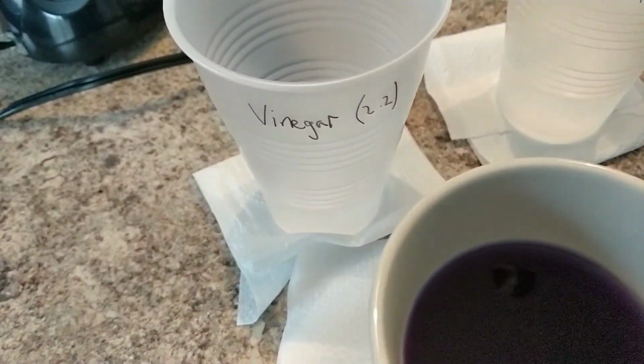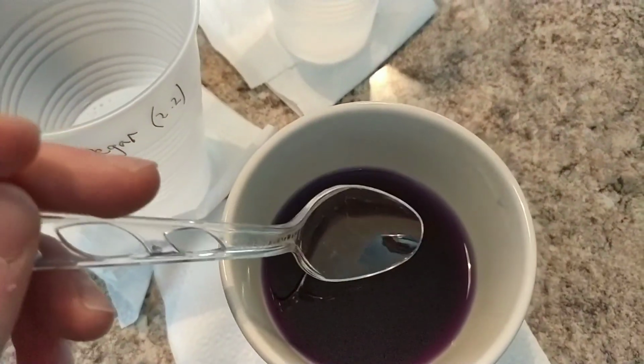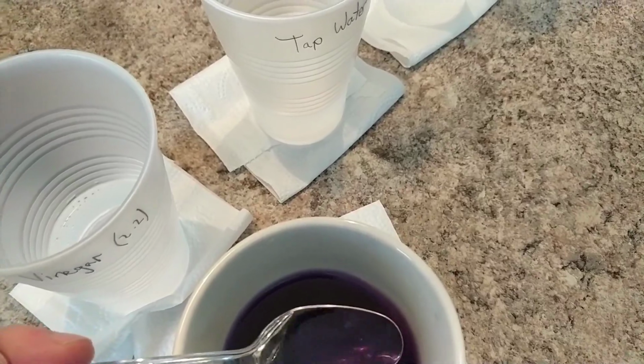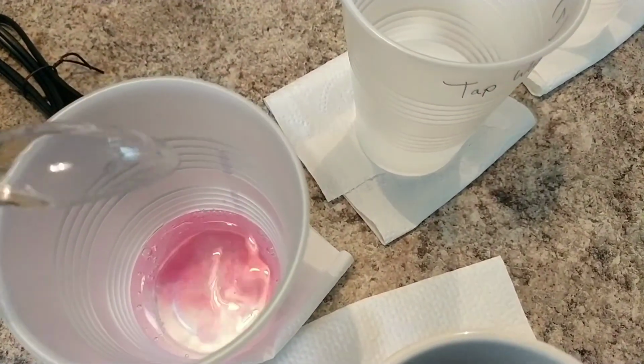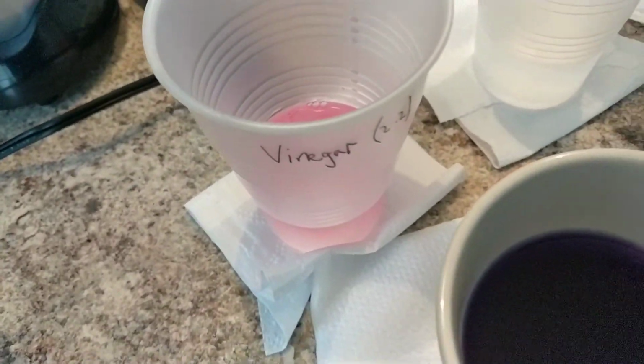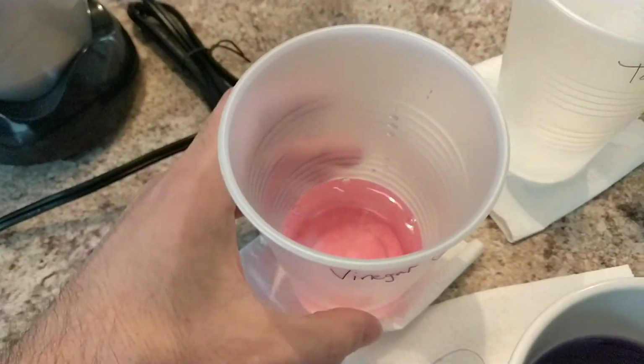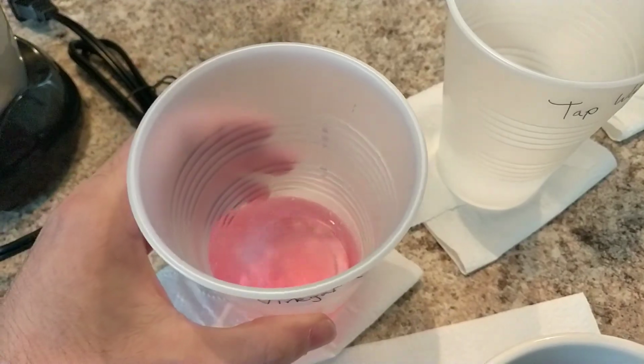Alright, so first we're going to test the vinegar. So I'm going to take a spoonful of my cabbage indicator. We're just going to pour it right in here. And you can see, because vinegar is acidic, it turns this nice pinkish reddish color.